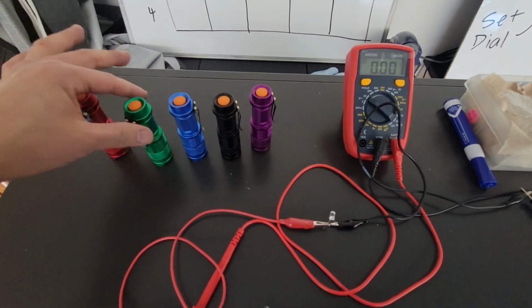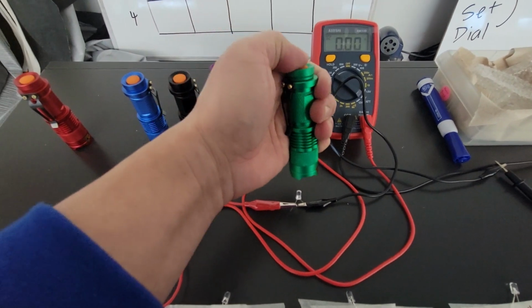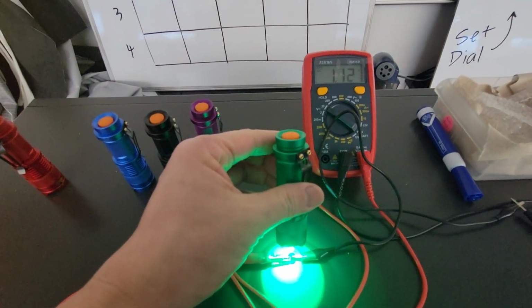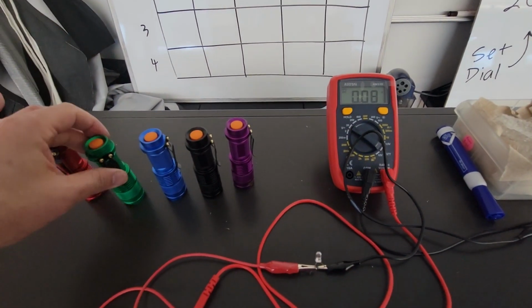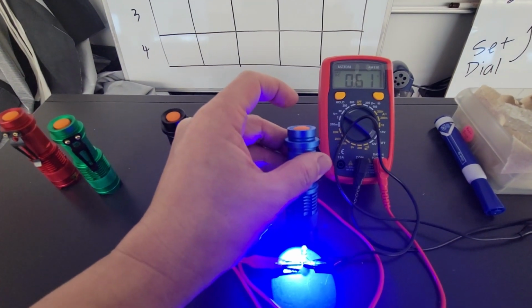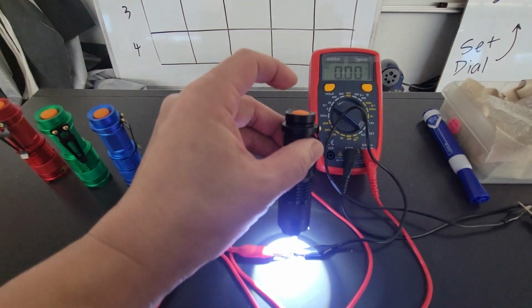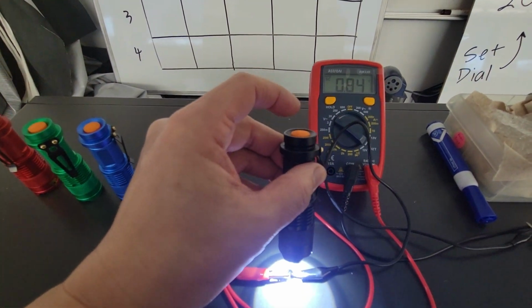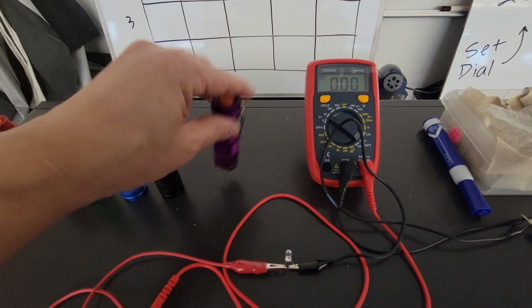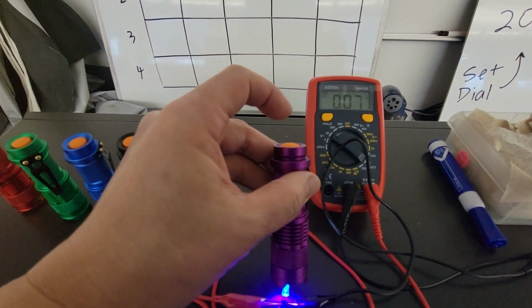Okay, so now where are we? So we would expect every other light to also have a reading, and the green light does, the blue light does, the white light does, and finally the UV light does.